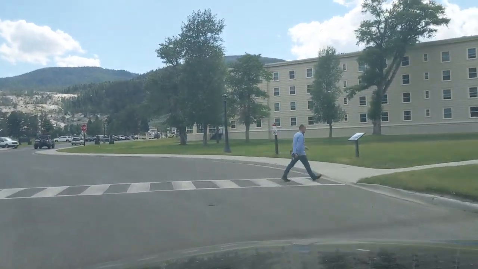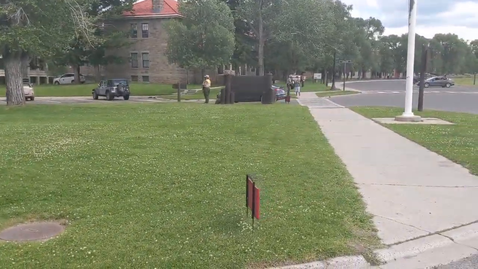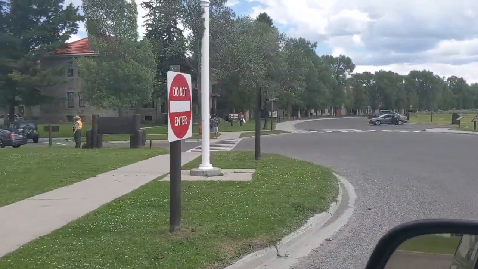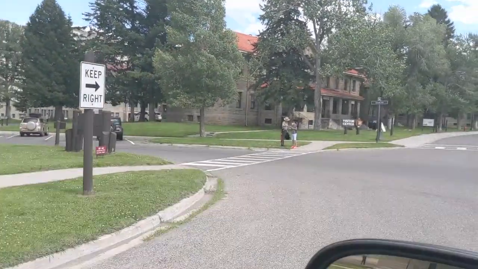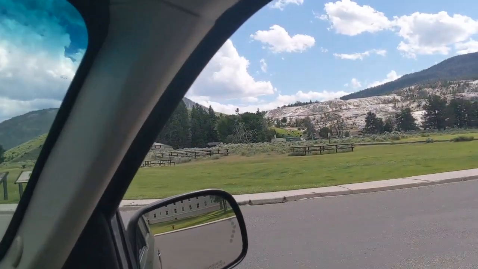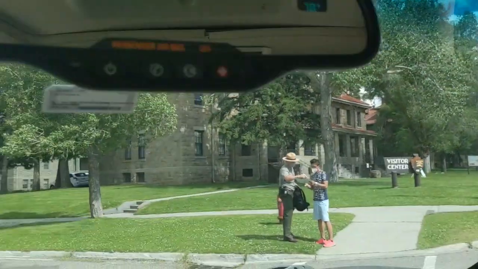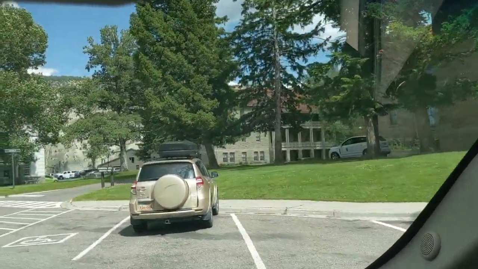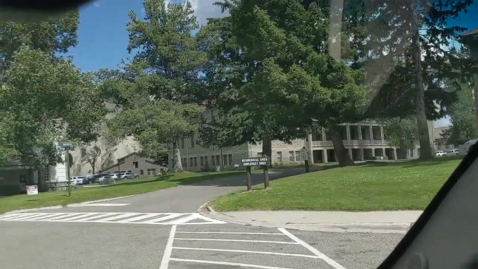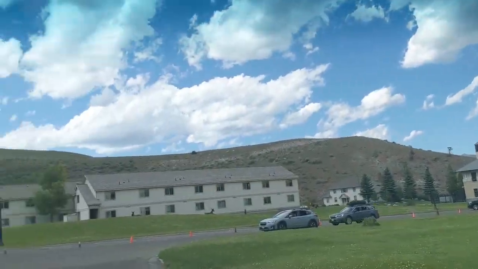That's the Mammoth Hot Springs Hotel. That is the visitor center, and I'm just going to take a drive down here just for a short while so you can see some of the historic buildings to which I was referring. That there is the old parade ground, and those are the terraces at Mammoth Hot Springs. You see these beautiful old buildings where the administration used to take place and where the officers and some of the troops used to live.